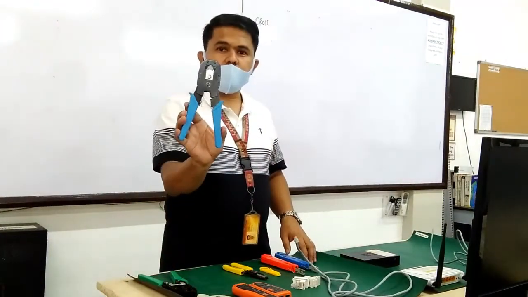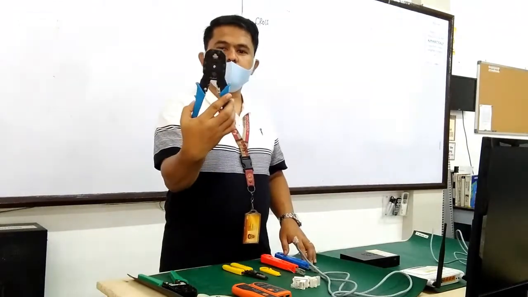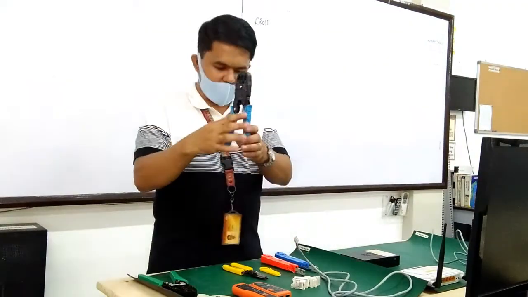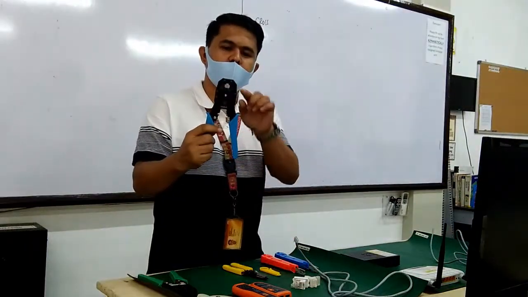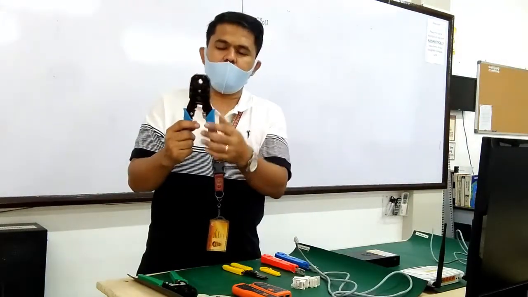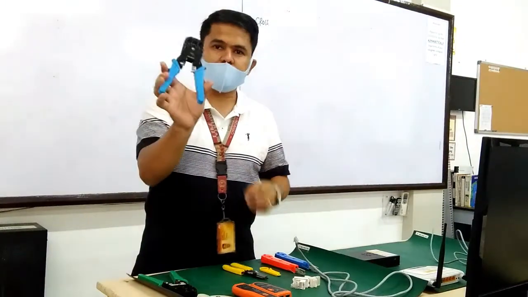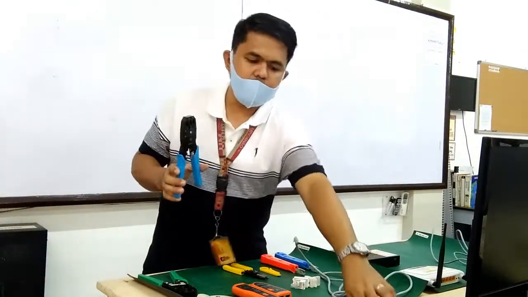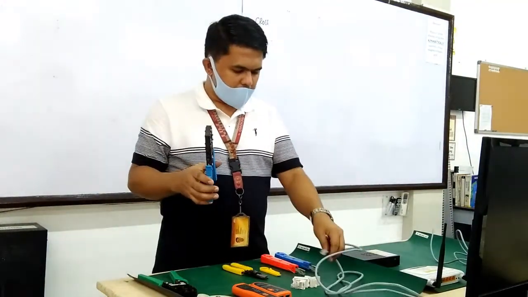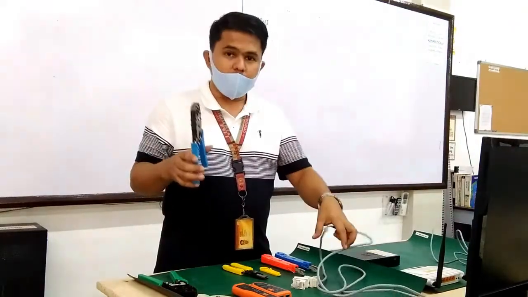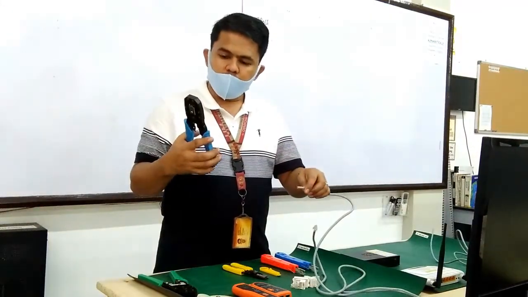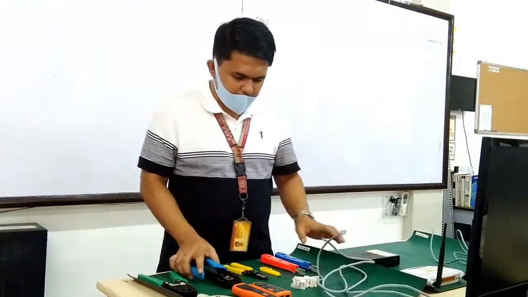This is now the crimping tool. Here, what we're going to do is insert our RJ45 later on. You can also use this one as a cutter to cut the UTP cable. I will demonstrate that later on.